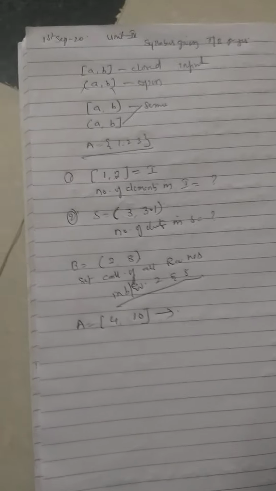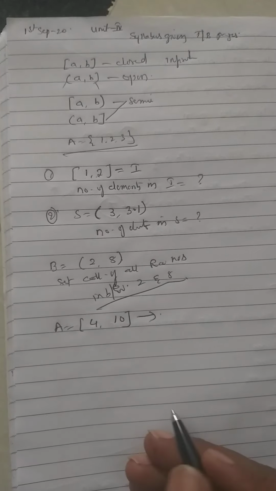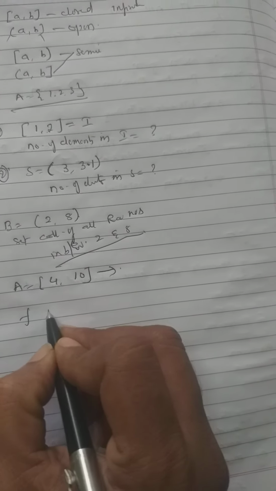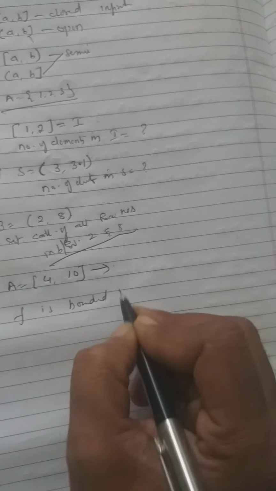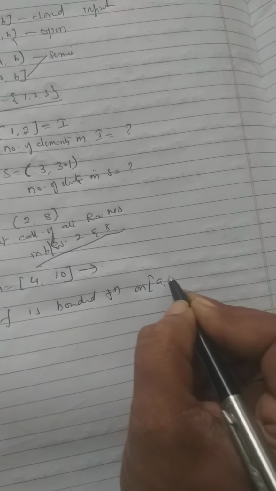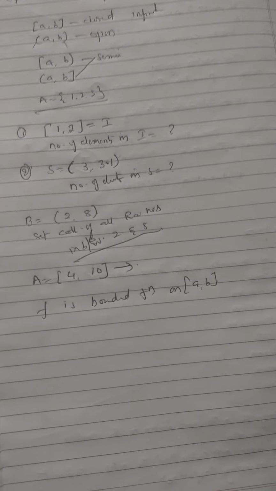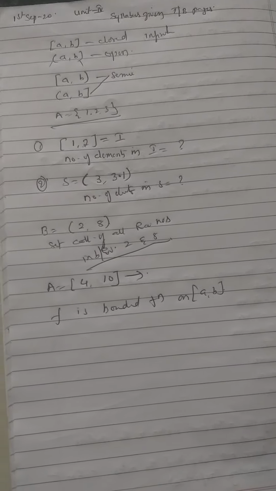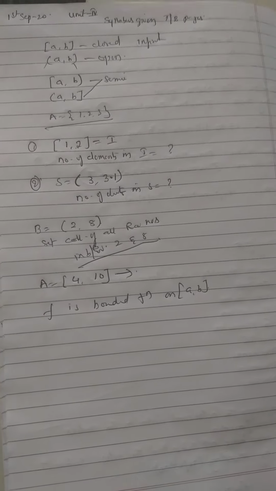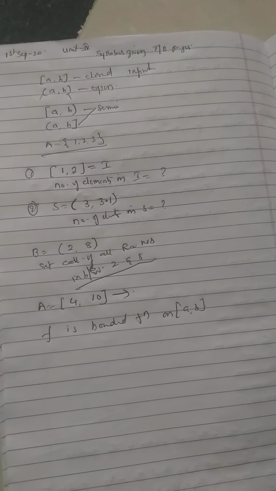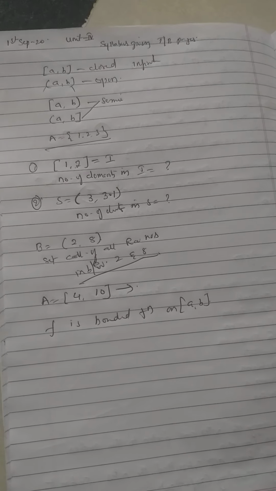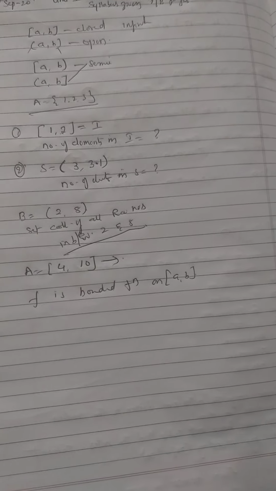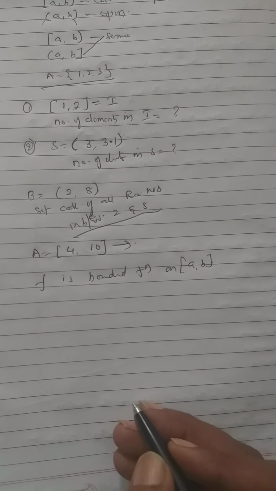The next one. Here f is a bounded function, f is a bounded function on a closed interval [a, b]. What do you mean by a bounded function? What do you mean by a bounded set? A set S is said to be bounded if it has a lower bound and also an upper bound. Or you can say a set is said to be bounded if S is bounded below and bounded above. Both the definitions are applicable.